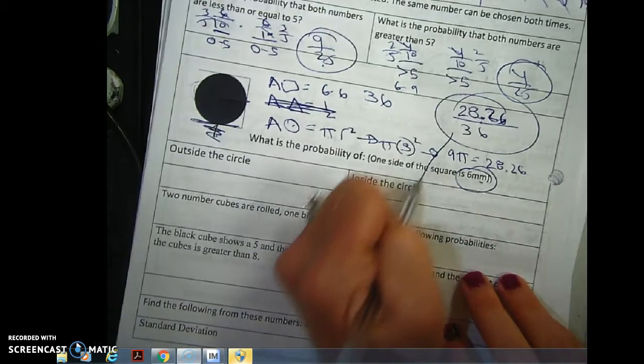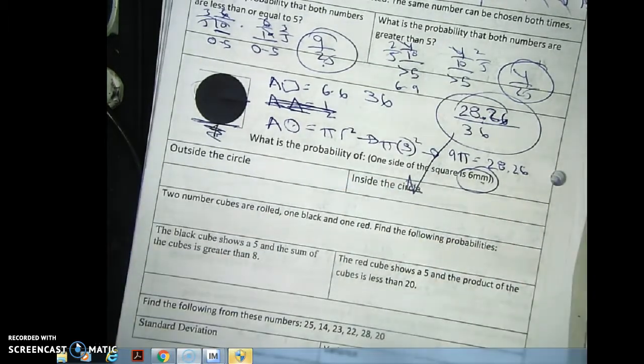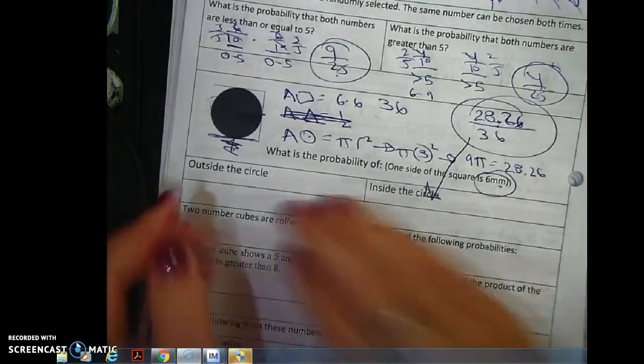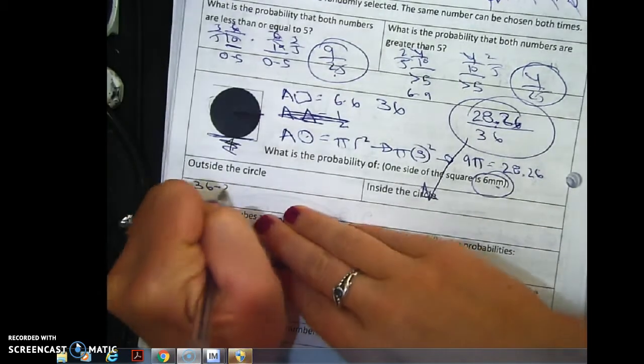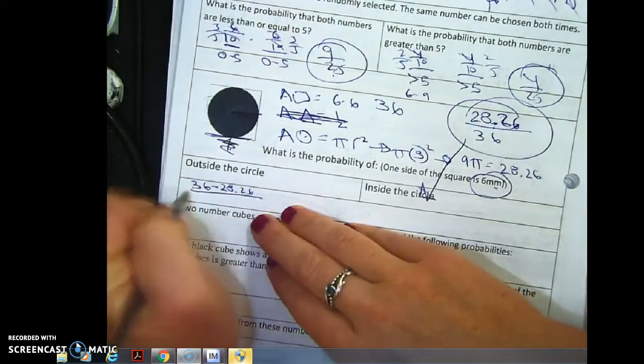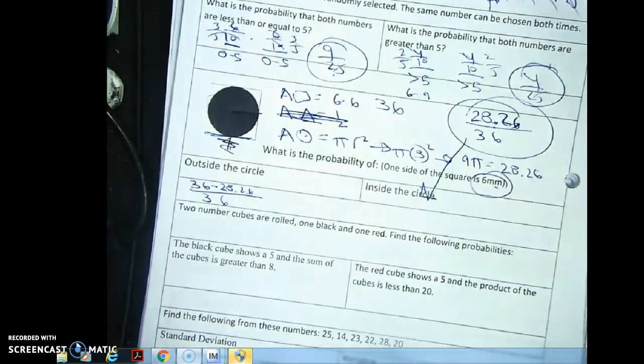That's the probability of getting inside the circle. The probability of getting outside the circle would be 36 minus 28.26 over 36. So whatever that is, okay?